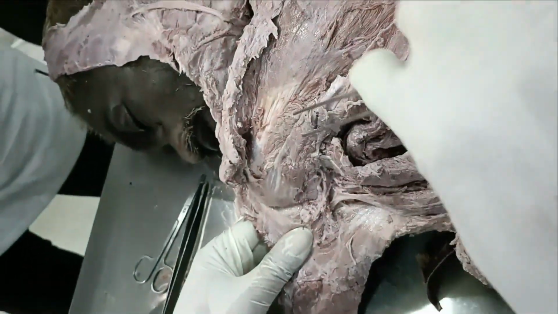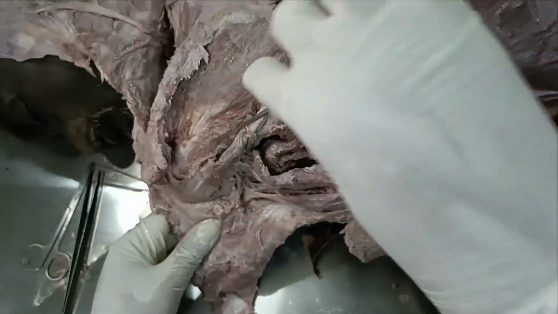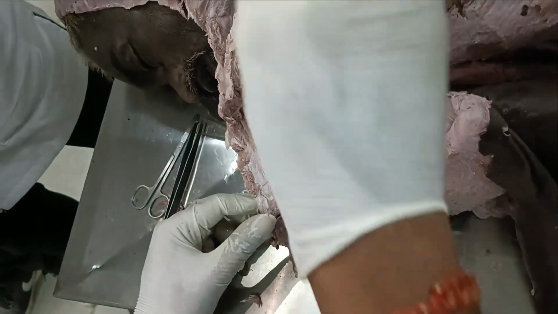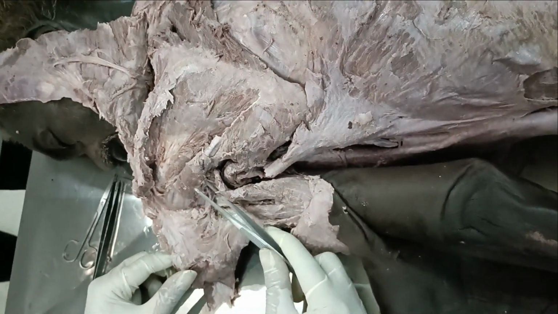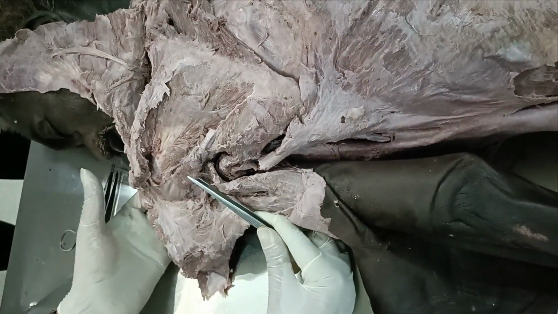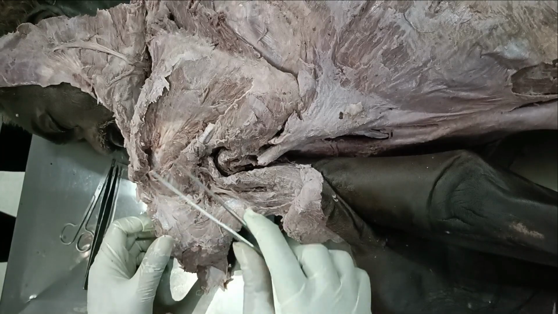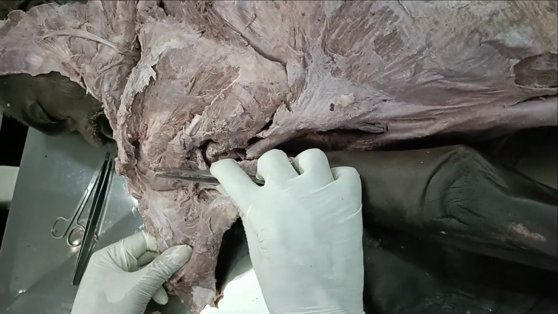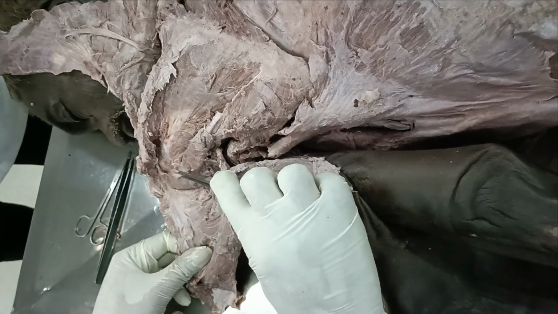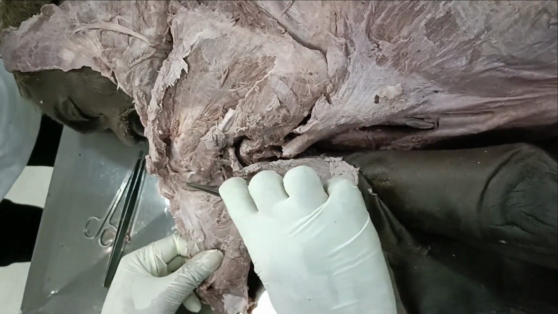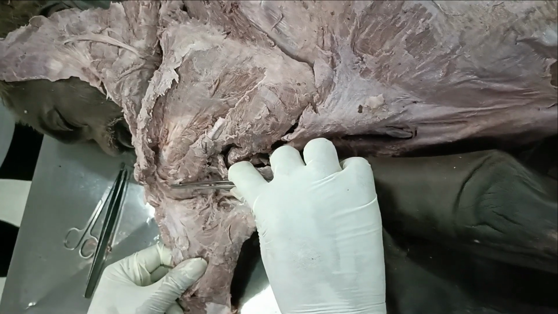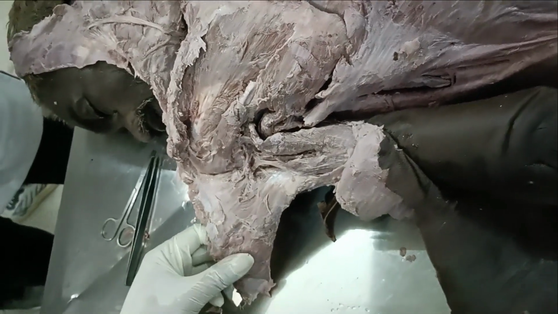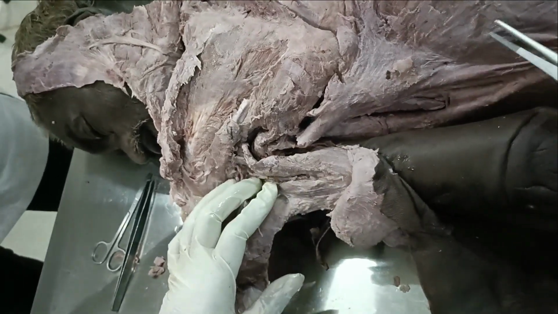As well as here you can see this muscle, this is the teres minor. The teres minor is also becoming membranous. So these muscles, the supraspinatus, infraspinatus, teres minor, and another muscle which is present on the ventral aspect of the scapula, that is the subscapularis, together form this sheet-like structure which blends with the fibrous capsule of the shoulder joint. This structure is known as the rotator cuff of the shoulder joint, which helps in stabilization of the shoulder joint.